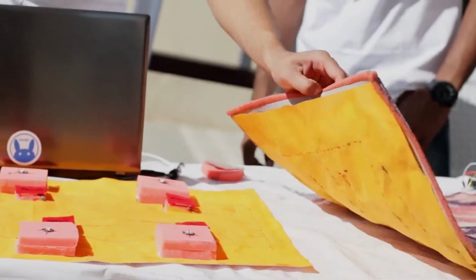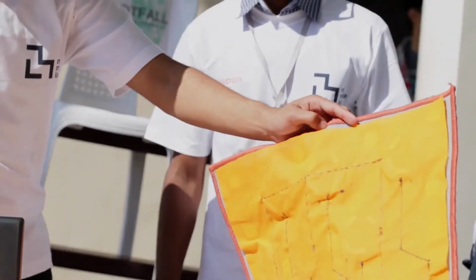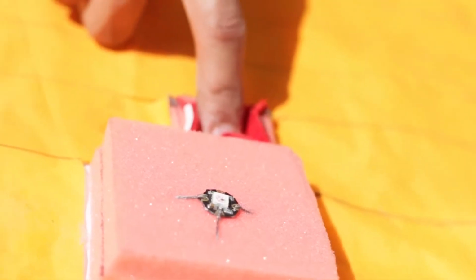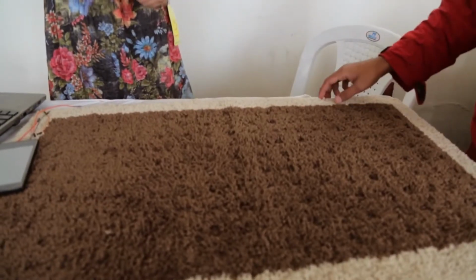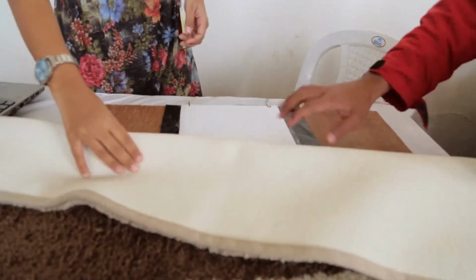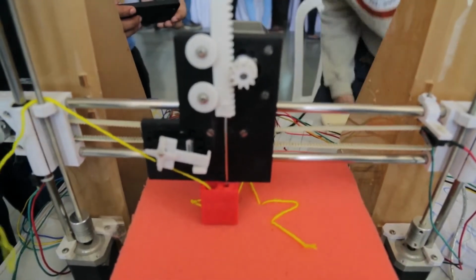We have made a mat that literally understands the floor beneath you. The USP of this product is that it's totally fabric based. This is our sensor, so we generate a heat map basically. It takes your weight and sends it to your smartphone, so you can keep track of your weight every day.